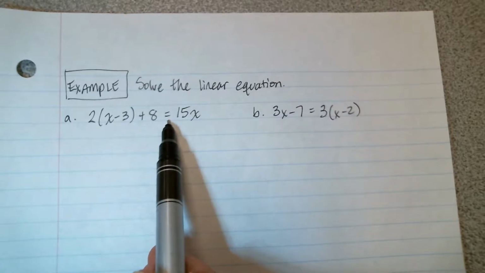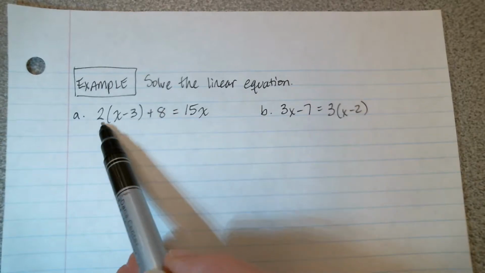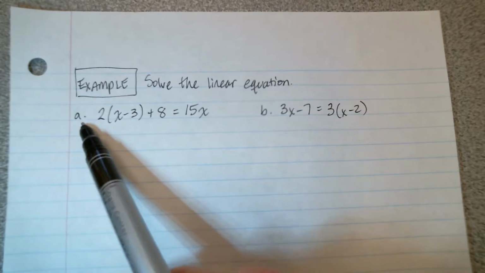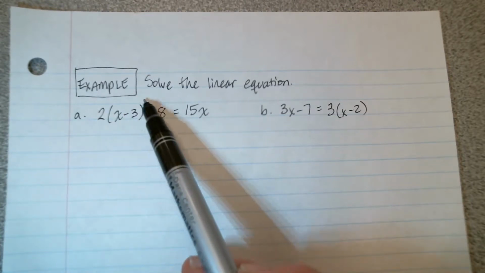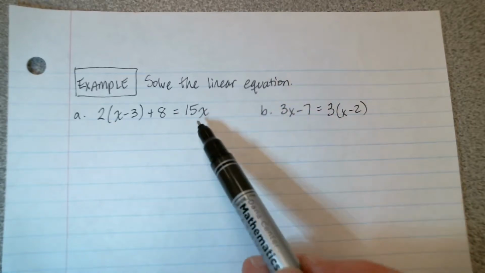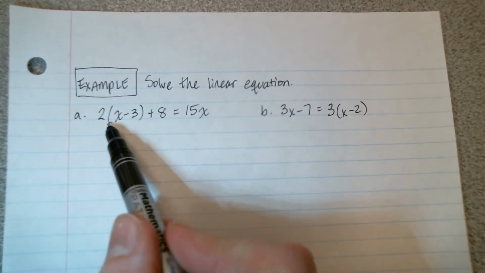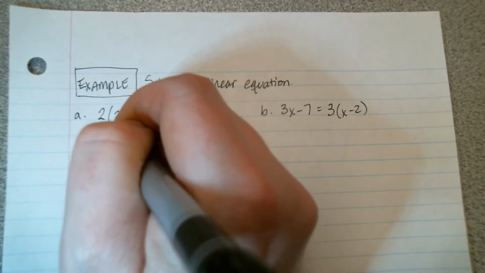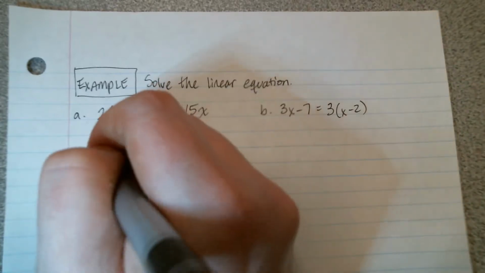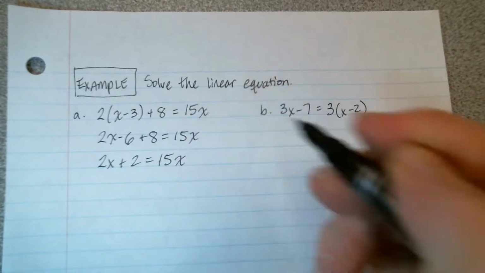Each side of the equal sign, the left-hand side and the right-hand side, the first thing you want to do is simplify each side separately. So in example A, I see that I could do some distributing and probably combining like terms, so I'm going to do that on the left side. The right side looks like it's already simple, so I'll just carry that down. First thing I'm going to do is distribute. Combine like terms. Basically what you want to do is simplify each side separately.